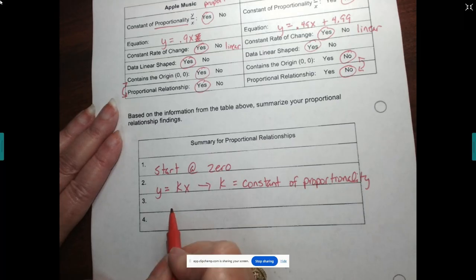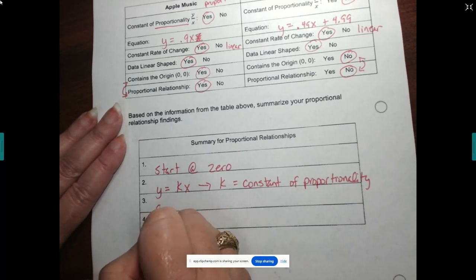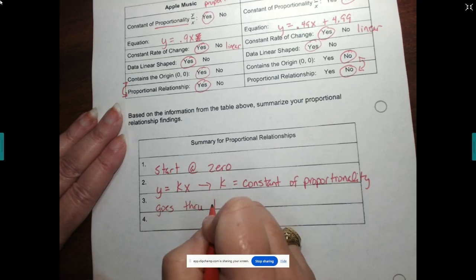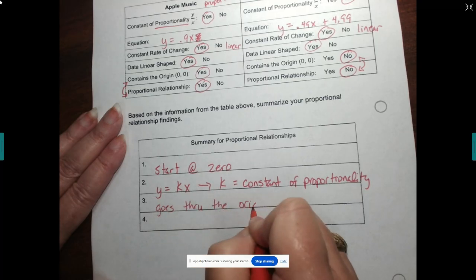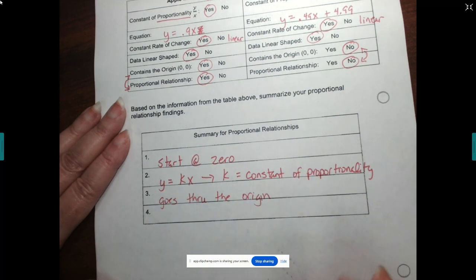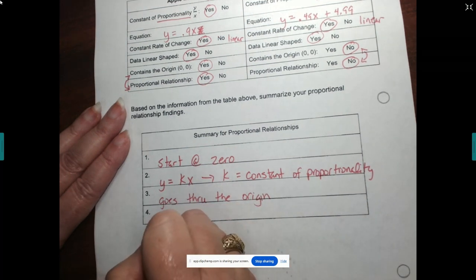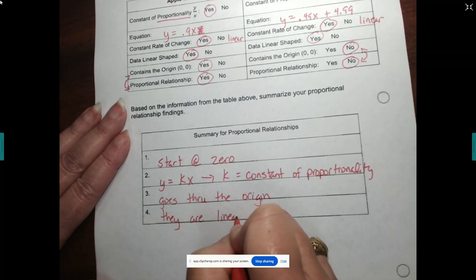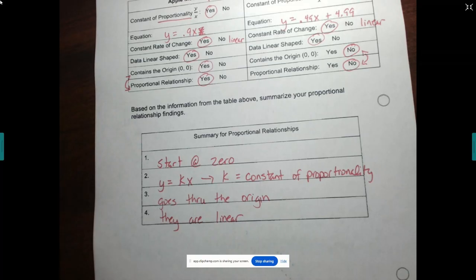We can also say it goes through the origin. And we can also say they are linear. And that is it.